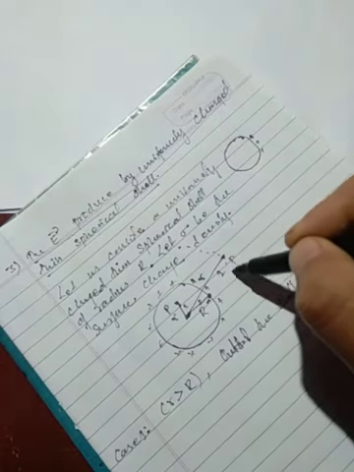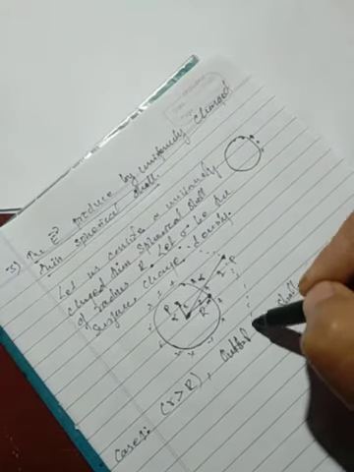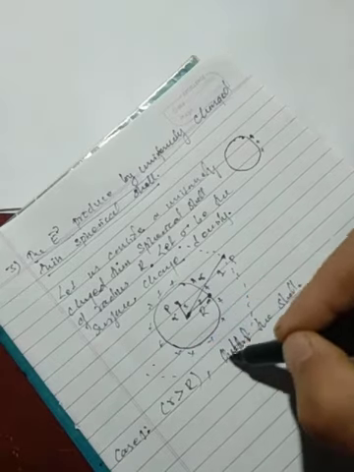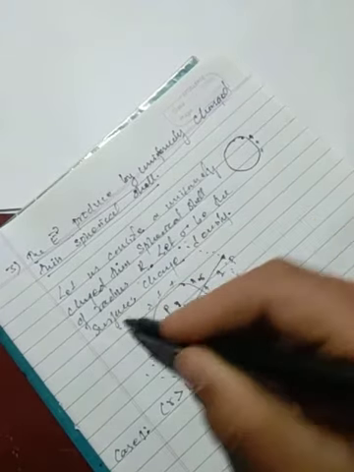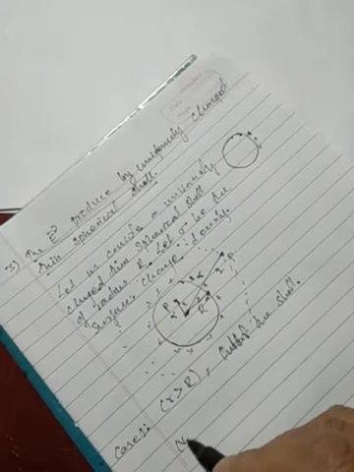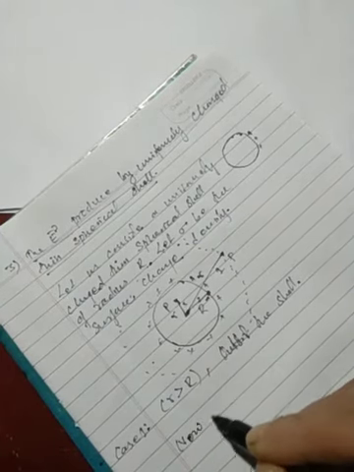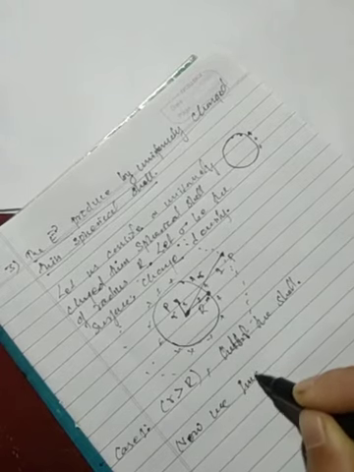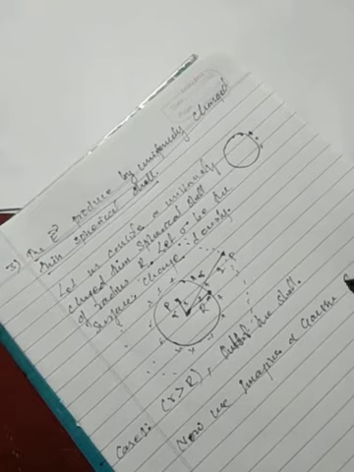Draw it bigger, my area is a bit small. Okay, this is our Gaussian surface. It is imagination. So write down: now we imagine a Gaussian surface of radius r, this r.